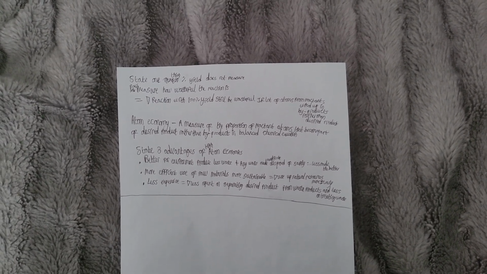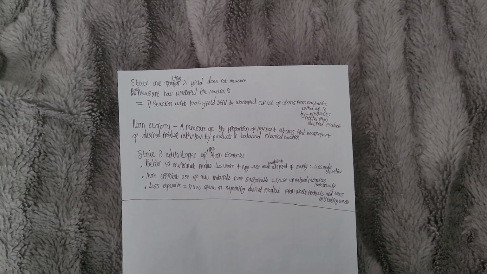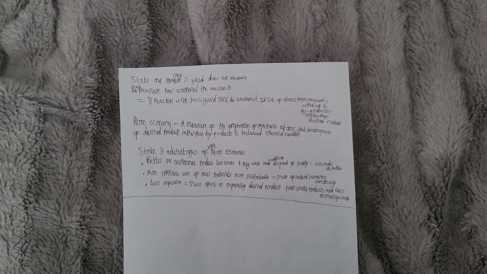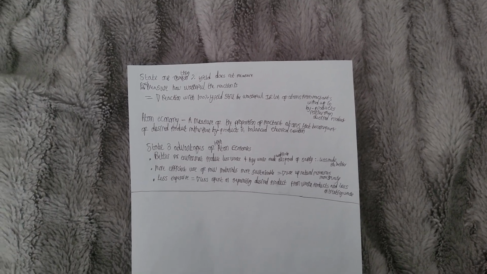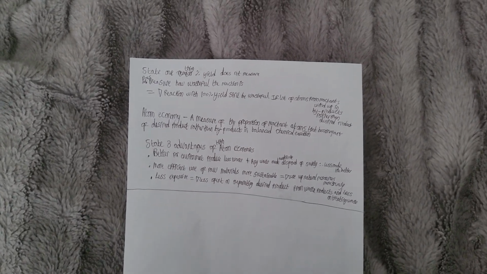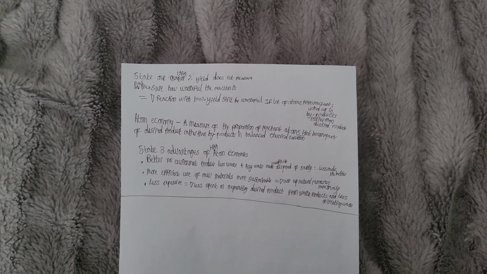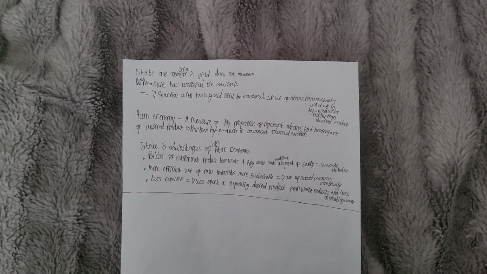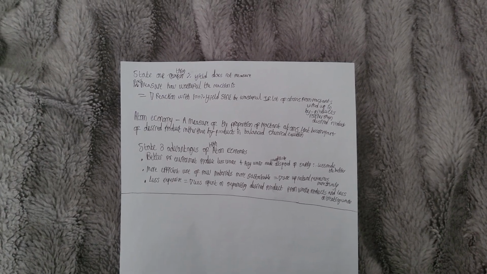Better for the environment: it produces less waste, and any waste that's made needs to be disposed of safely, so the less waste made, the better. More efficient use of raw materials, so more sustainable, as it uses up natural resources more slowly. Less expensive: less is spent on separating the desired product from waste product, and less on treating waste.